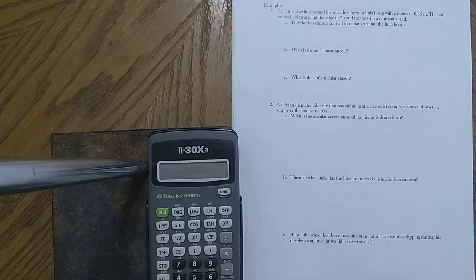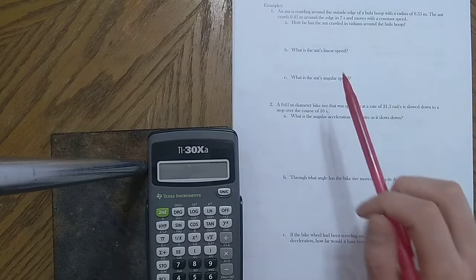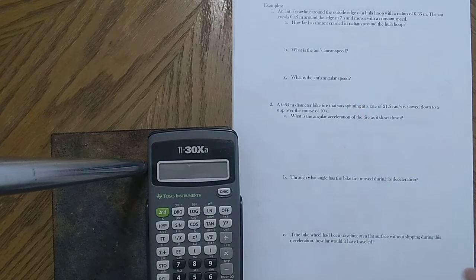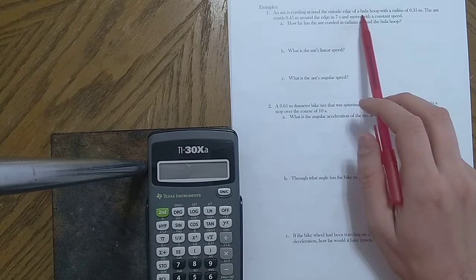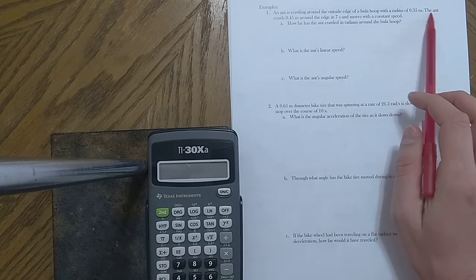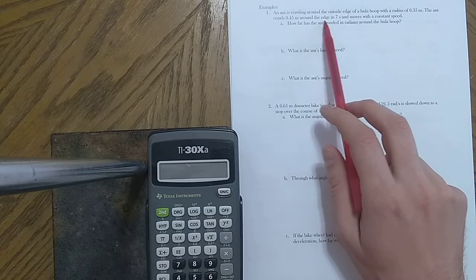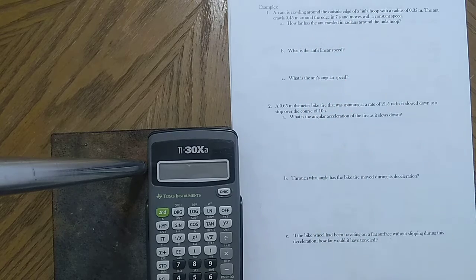Okay, time for some rotational or angular kinematics examples. Let's get right into it. First example. Let's say an ant is crawling around the outside edge of a hula hoop with a radius of 0.35 meters. The ant crawls 0.45 meters around the edge in 7 seconds and moves with a constant speed.